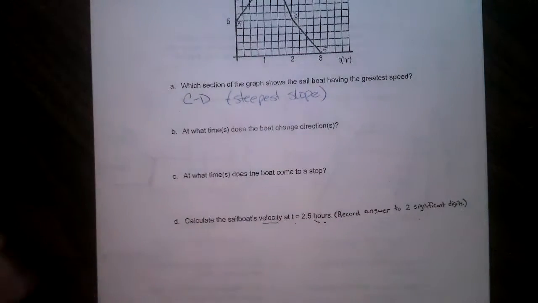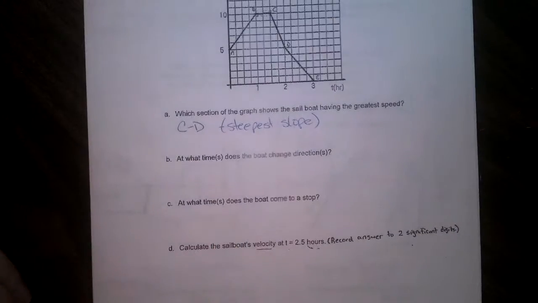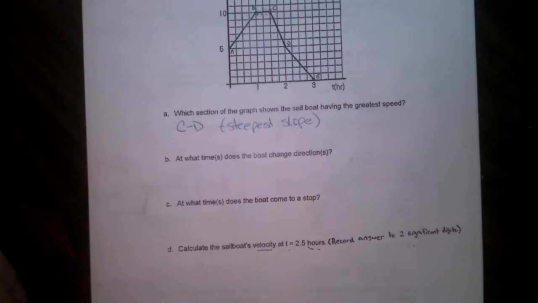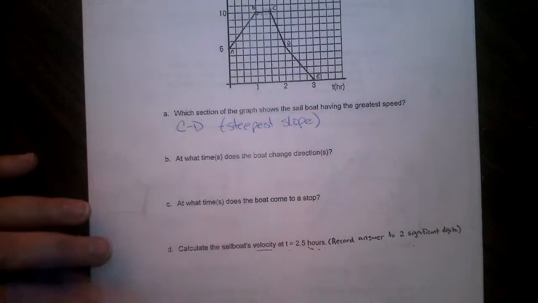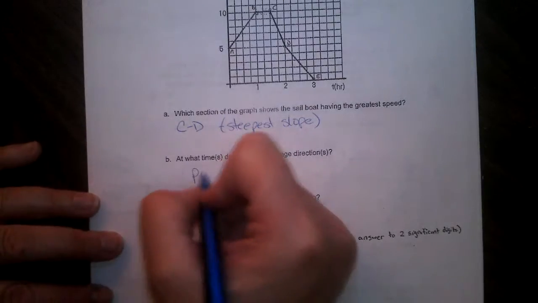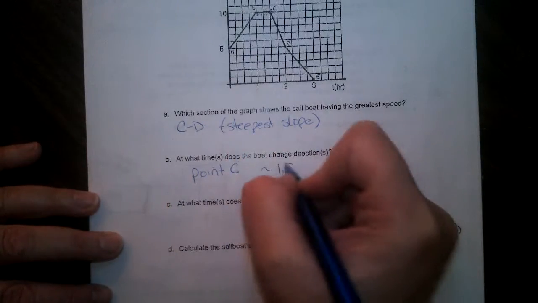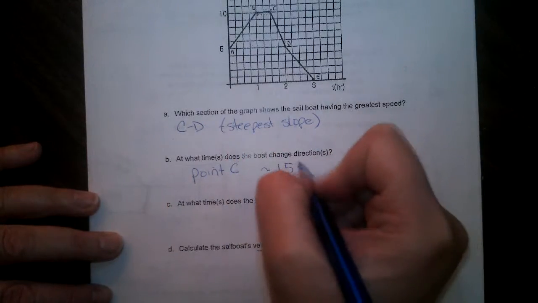What time does the boat change direction? One and a half. At which point? A, B, C, D, or E? C. So point C, which is approximately 1.5 hours.